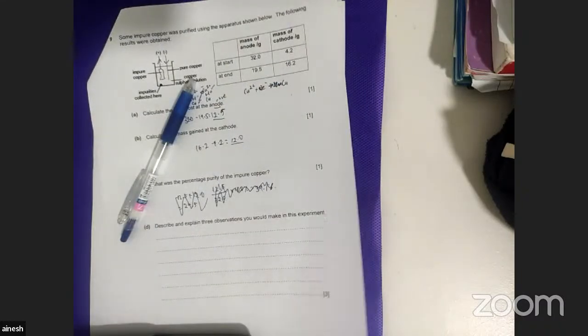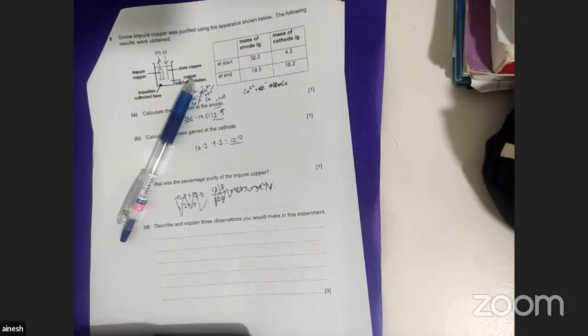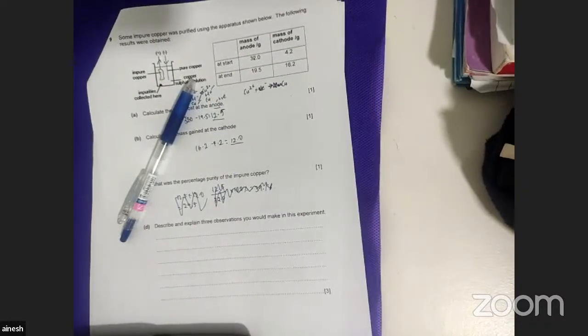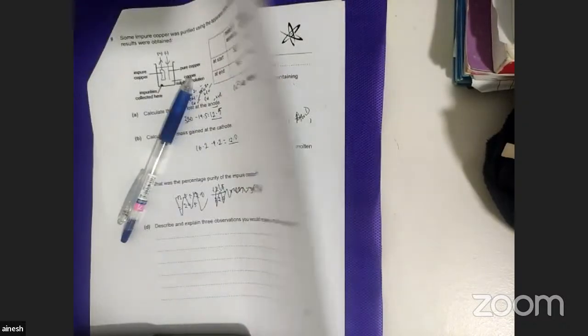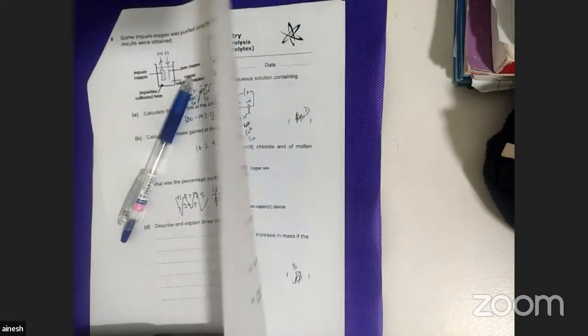The impurities inside the chunk fall out, which is what the question is telling us. So the impurity drops here. Now, just based on that, are you sure that if I lost 12.5 gram here, that 12.5 only consists of the copper? Are you sure?